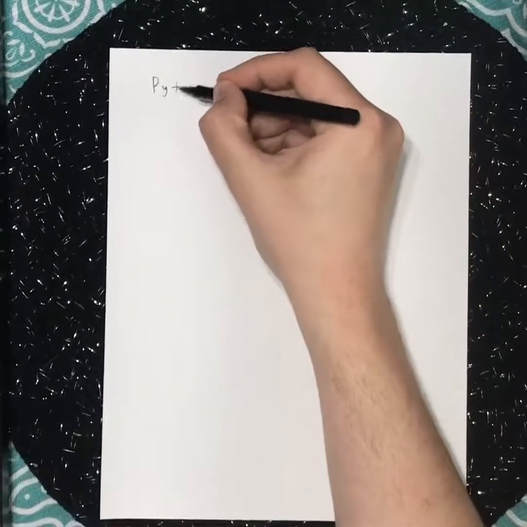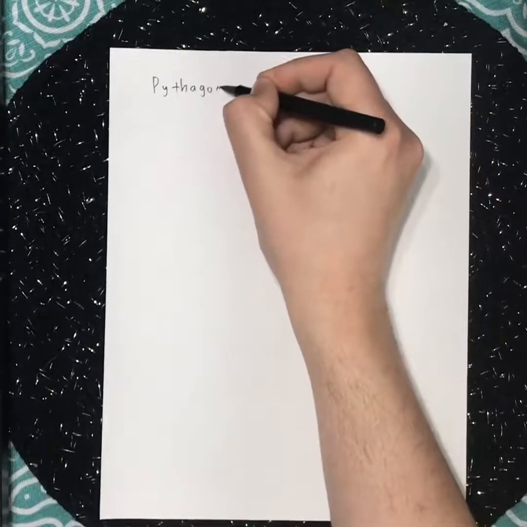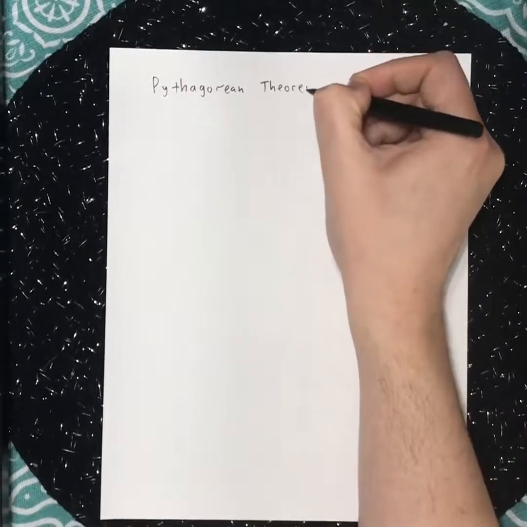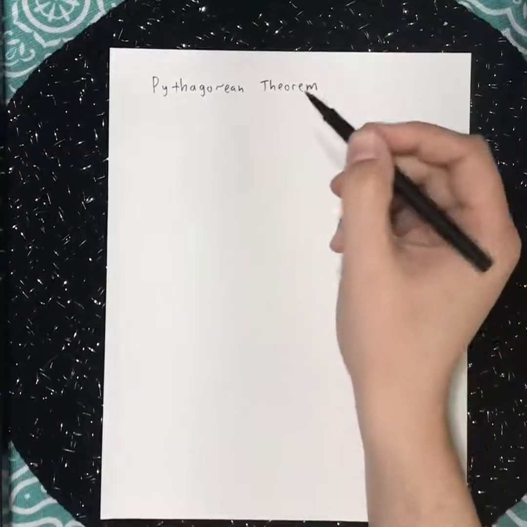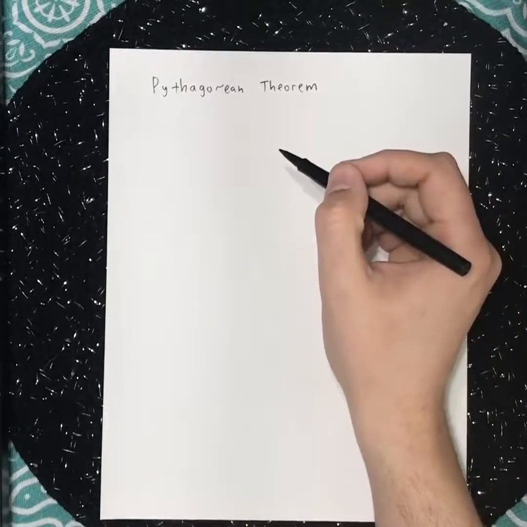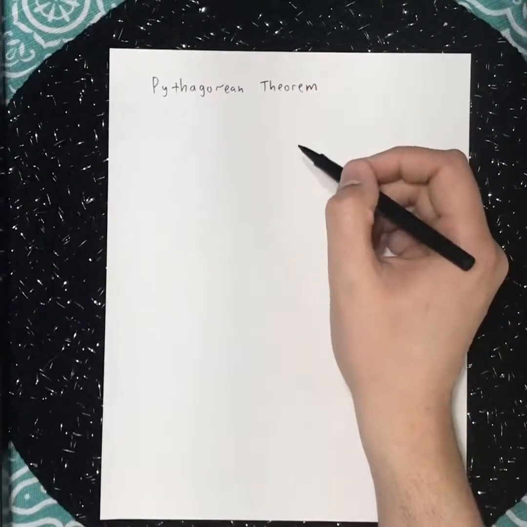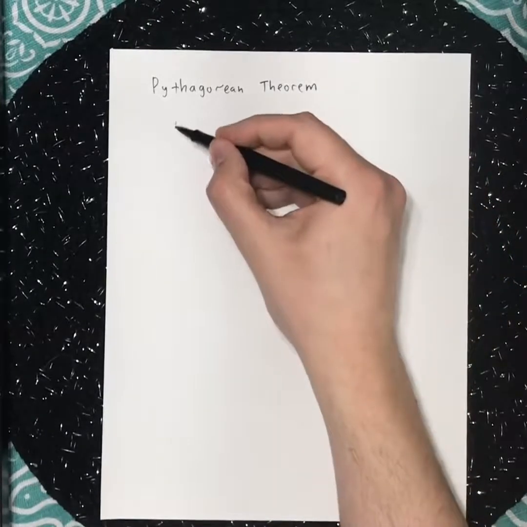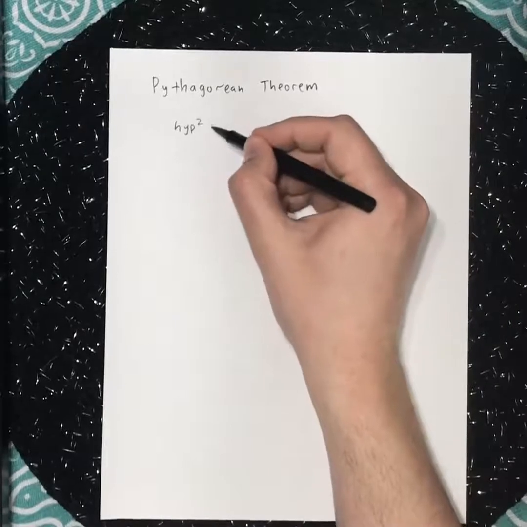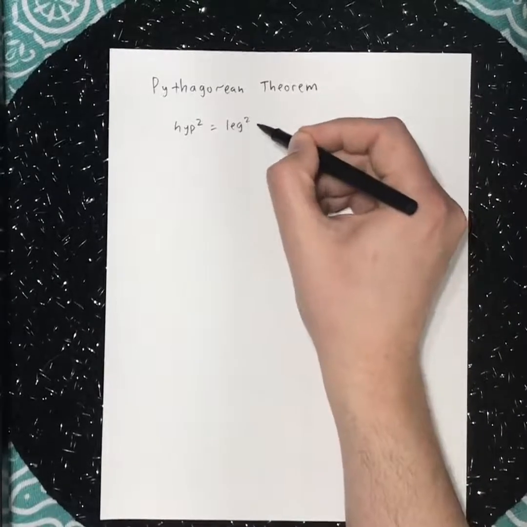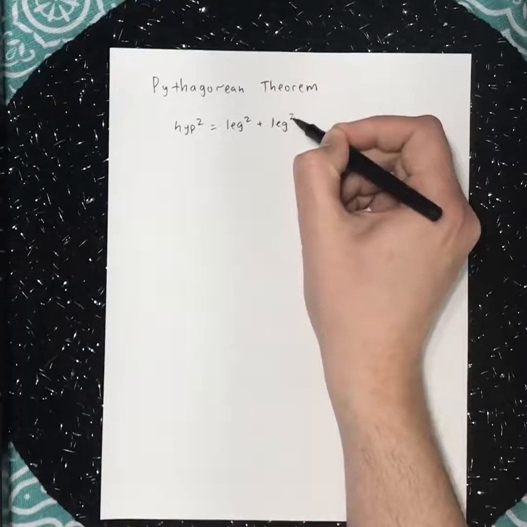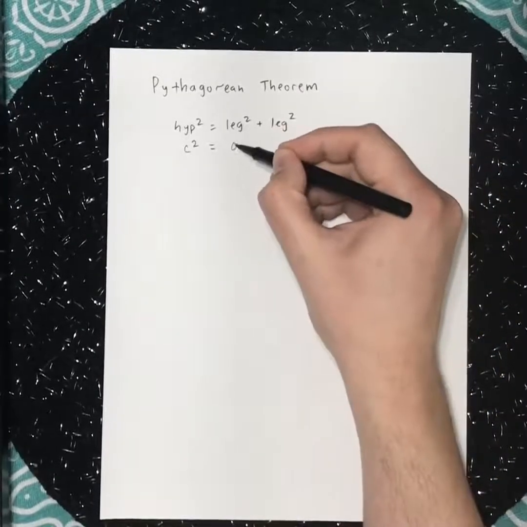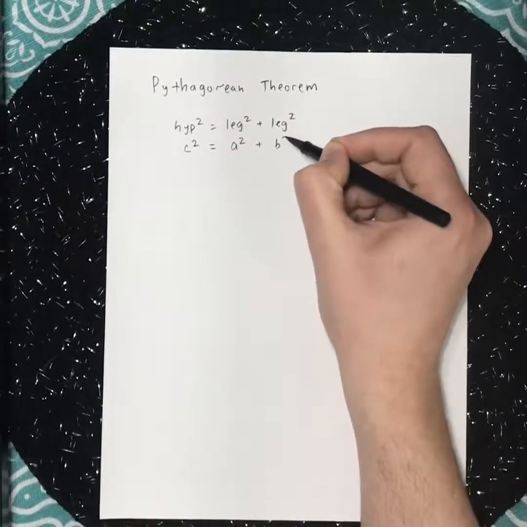We started looking at the Pythagorean theorem on Monday, where we just reminded you of the theorem that you probably remember from middle school. That is that the sum of the squares of the two sides is equal to the square of the hypotenuse. So the hypotenuse squared equals the sum of the two legs squared, which books and mathematicians usually write as c squared equals a squared plus b squared.